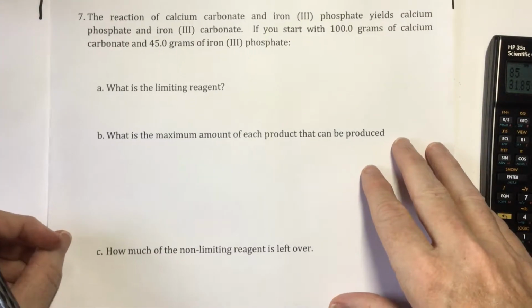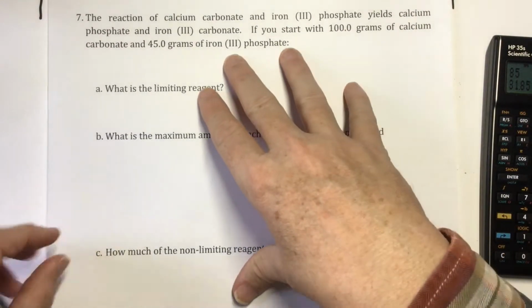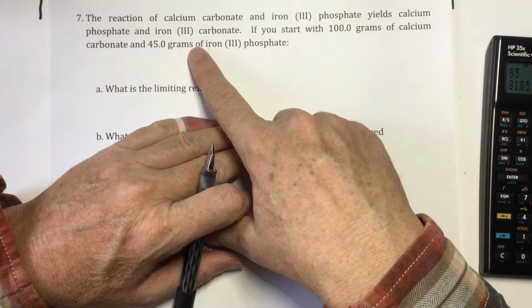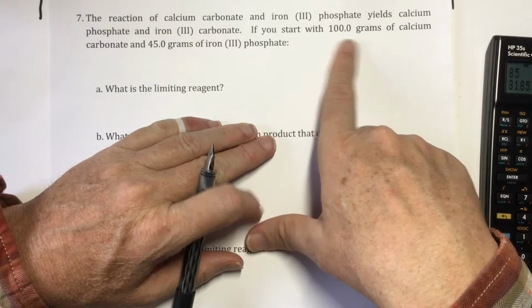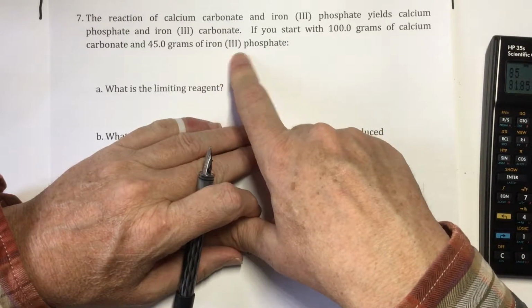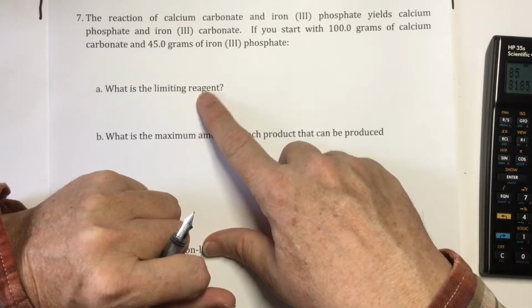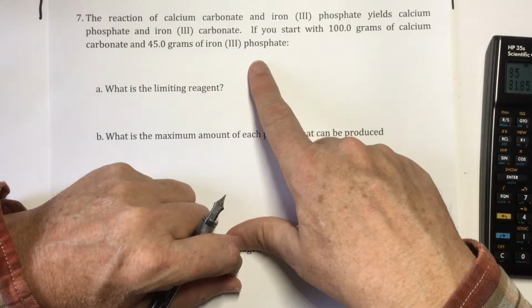Okay, another one of these. The reaction of calcium carbonate and iron 3 phosphate yields calcium phosphate and iron 3 carbonate. If you start with 100 grams of calcium carbonate and 45 grams of iron 3 phosphate, what is the limiting reagent? Well, as always, I need to have a balanced equation.